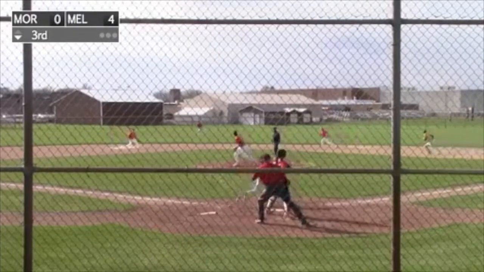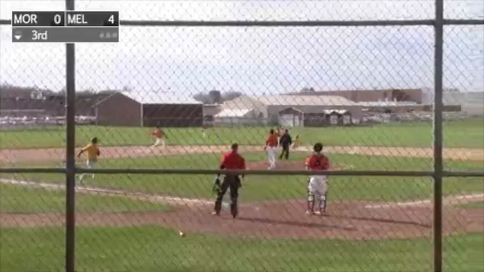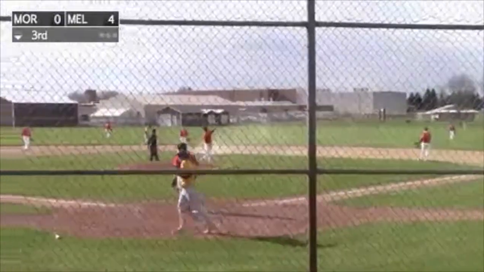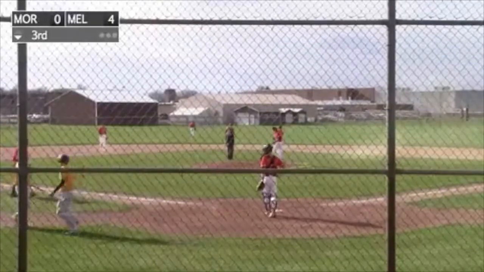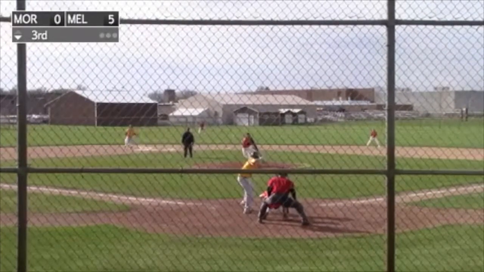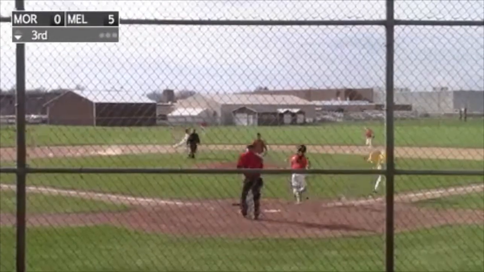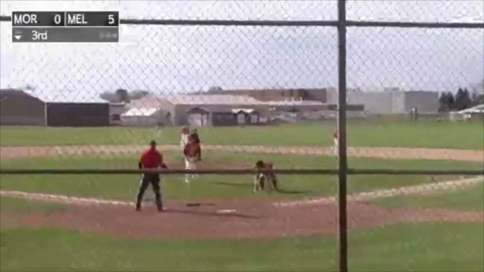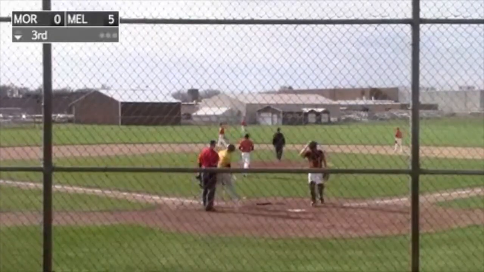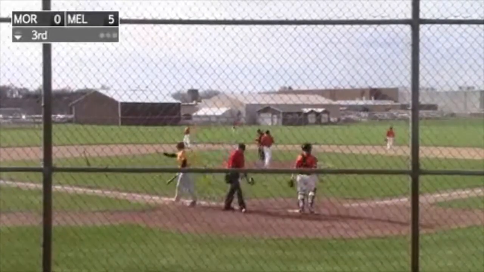Runner at first is going as the ball is hit on the ground to the shortstop. Only play is at first base. They get him there, and Masho comes in to score to make it 5-0 Melrose. The pitch to Sawyer. He taps it out in front of the plate. It's a fair ball, and the catcher dropped it. Sawyer's going to be safe at first. Advancing to third base for Melrose is Engelmeyer.